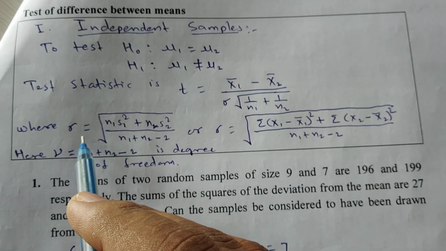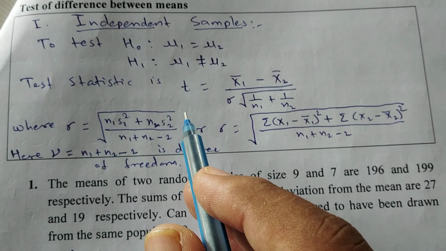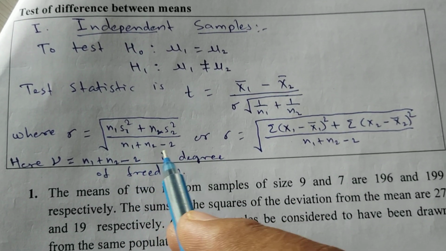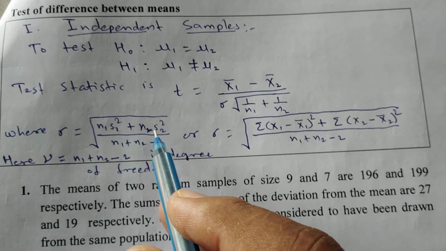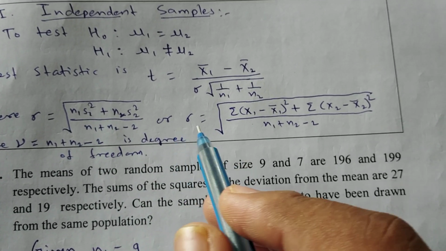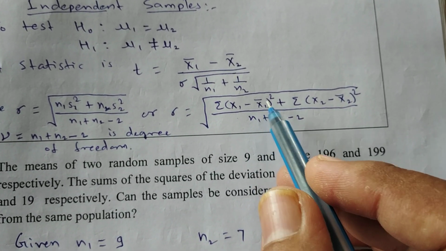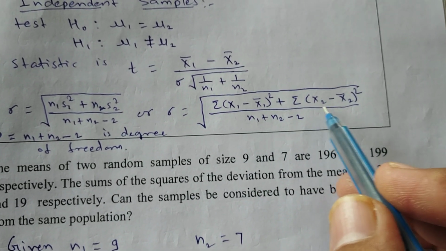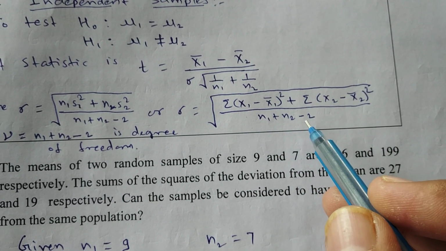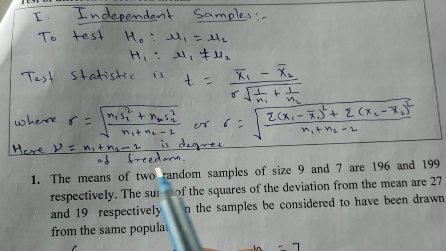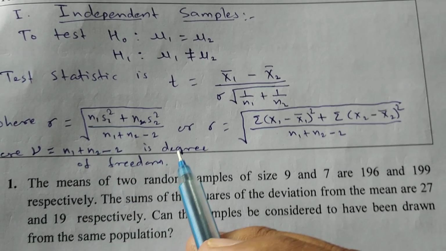So first formula, sigma equal to under root of n1 s1 square plus n2 s2 square divided by n1 plus n2 minus 2, where s1 and s2 are the standard deviations of the samples, or sigma equal to under root of summation of x1 minus x1 bar square plus summation of x2 minus x2 bar square divided by n1 plus n2 minus 2. Here nu equal to n1 plus n2 minus 2 is the degree of freedom.